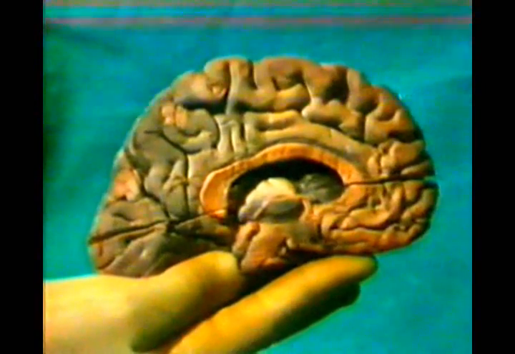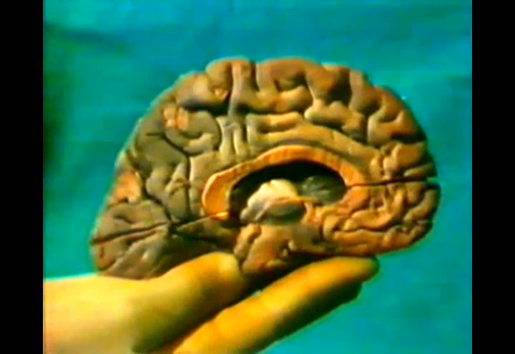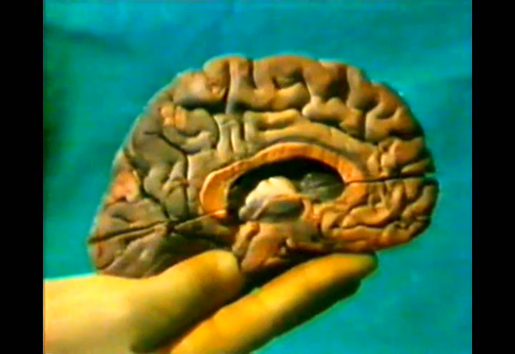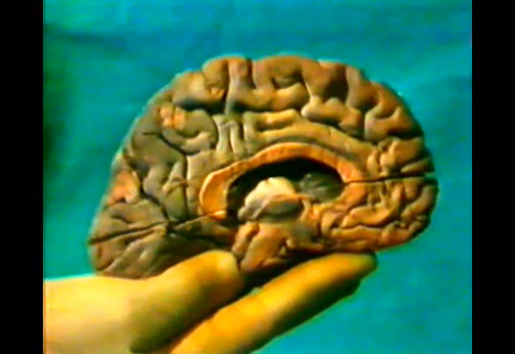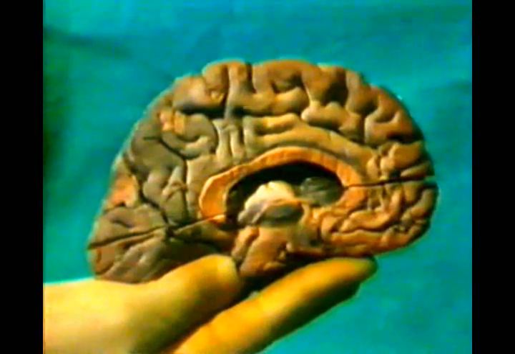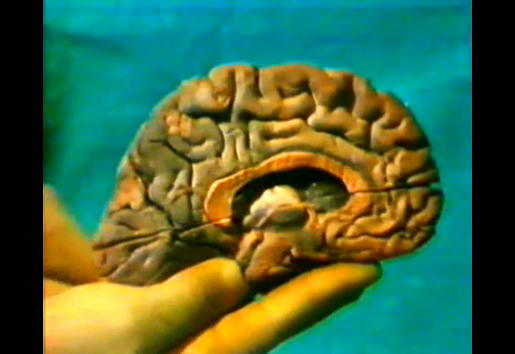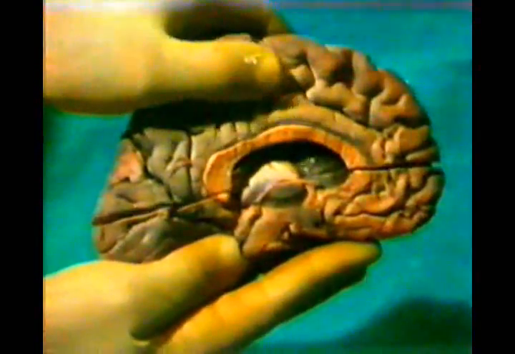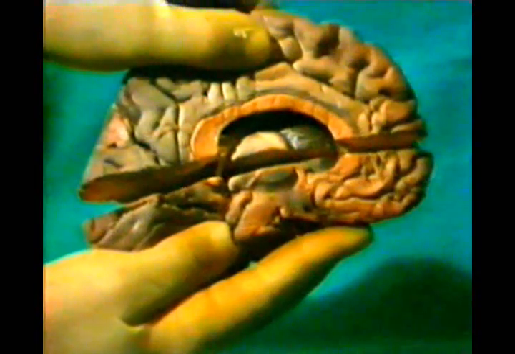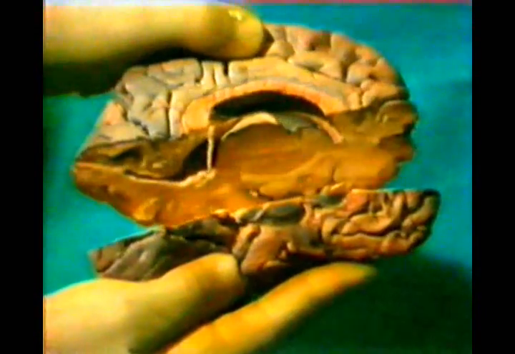Now let us move to the sections of the brain to demonstrate the basal nuclei. Let us start with the horizontal section in the cerebral hemisphere. The section is taken from side to side in the horizontal plane. This is the horizontal section. We have to define at first the medial and lateral borders, as well as the anterior and posterior ends of the section.